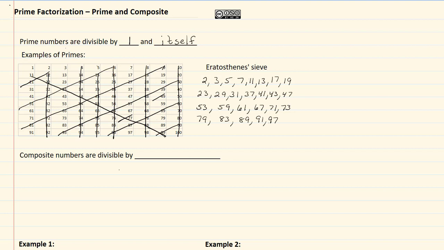You want to get kind of used to these numbers, get familiar with them, because you're going to need to be able to recognize which ones are prime numbers.